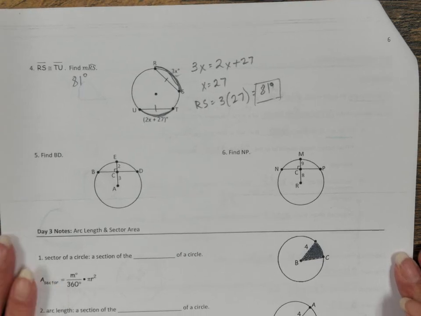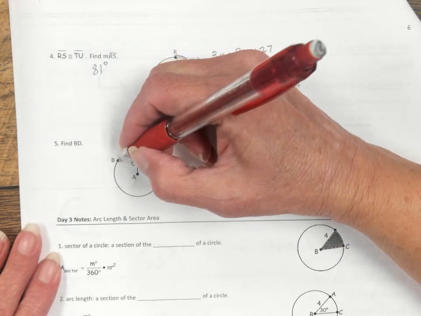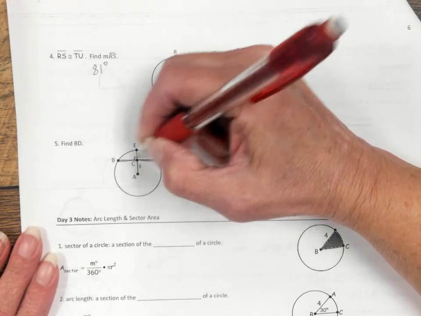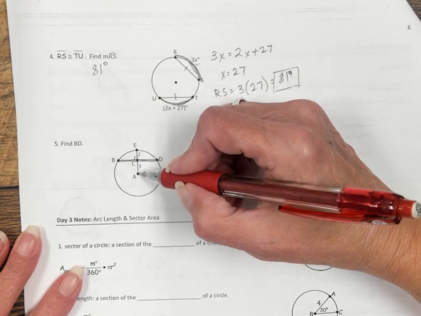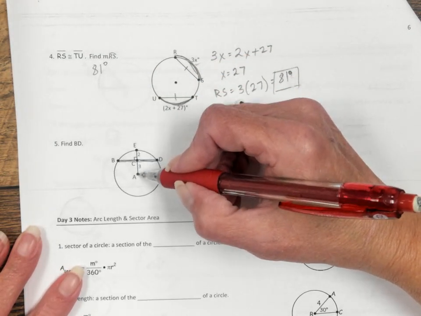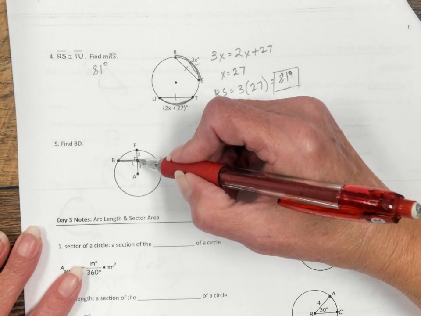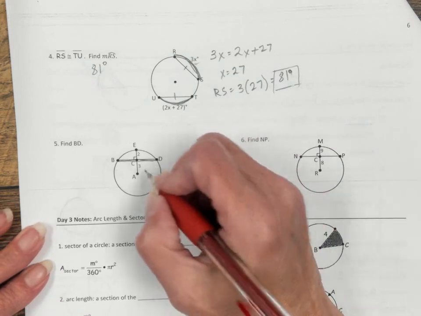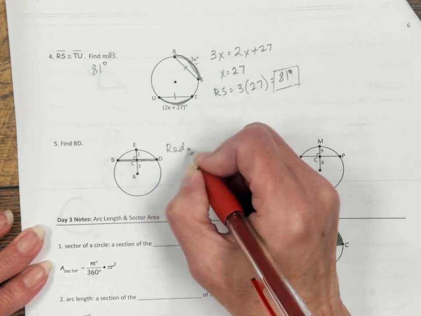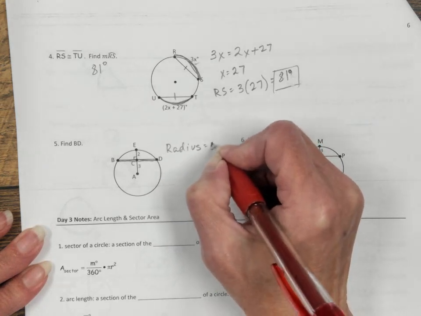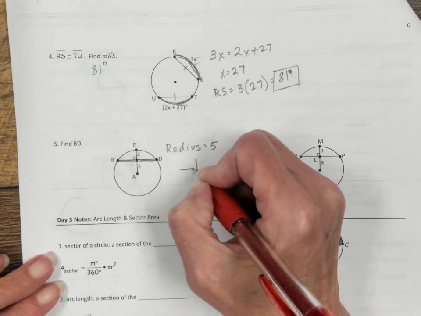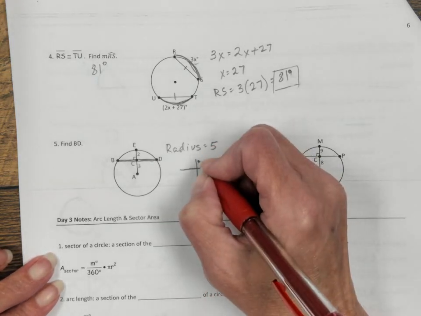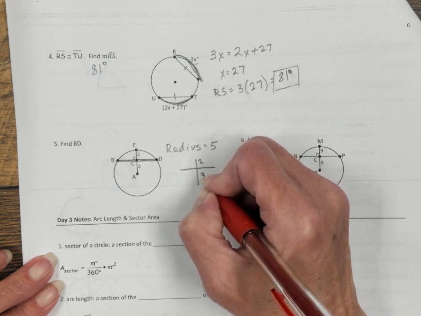Number 5, we are to find BD. So from B to D, I am to find the length of that chord. And what information do I have? I have from A to E, from the center to the edge. That's my radius. 5 take away 2, so my radius is 5. And I've got a drawing that looks like this, where this is 2, this is 3.